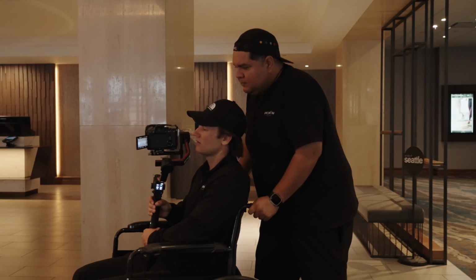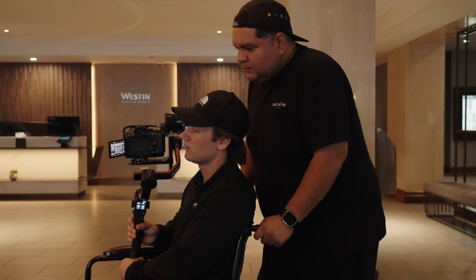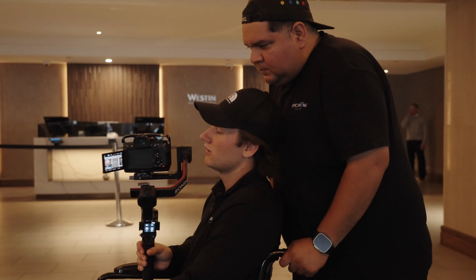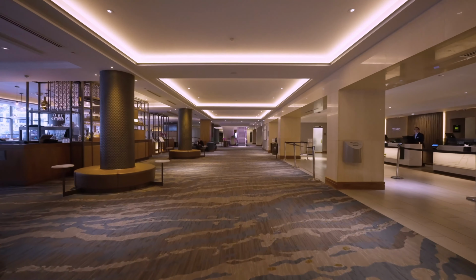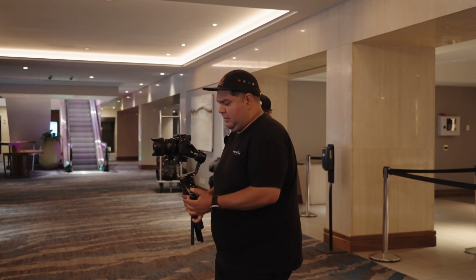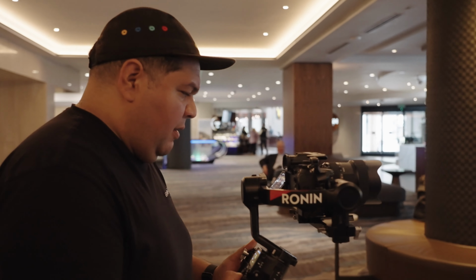Schedule shots versus filler shots. What's the difference, right? Schedule shots, for example, the lobby. Sometimes people at hotels and resorts need to check out at 11. So what we do is schedule a time beforehand to film, so that way we have the lobby as clear as possible and we can achieve that shot, right?